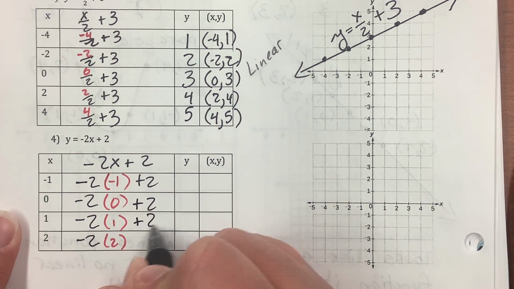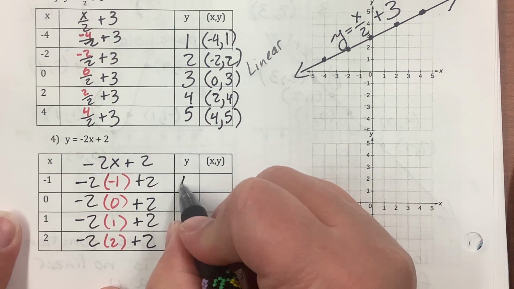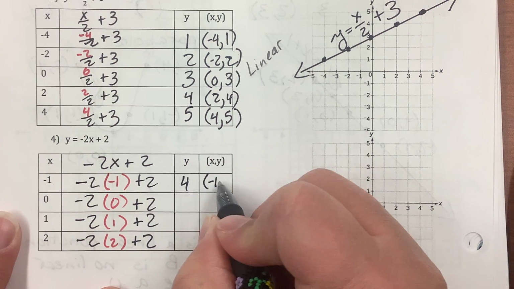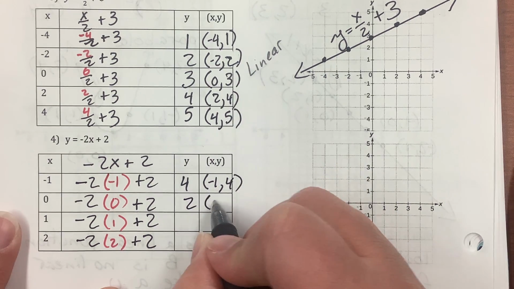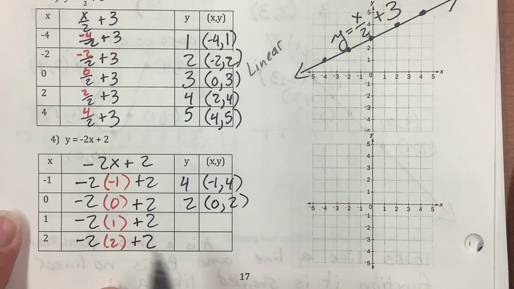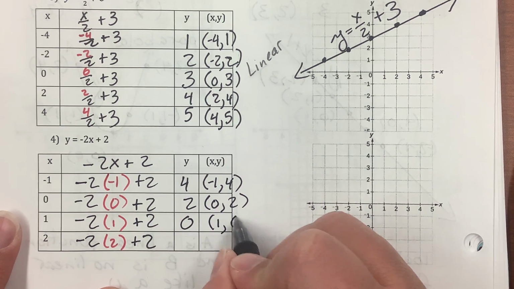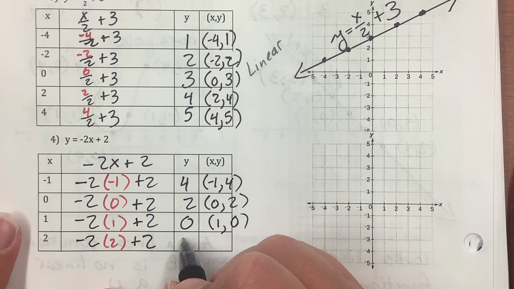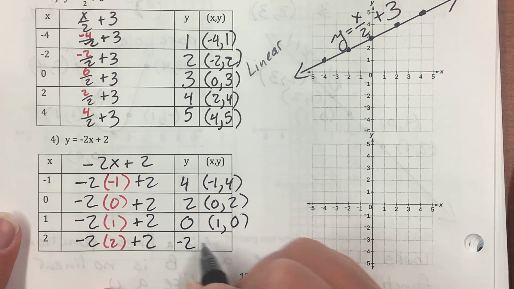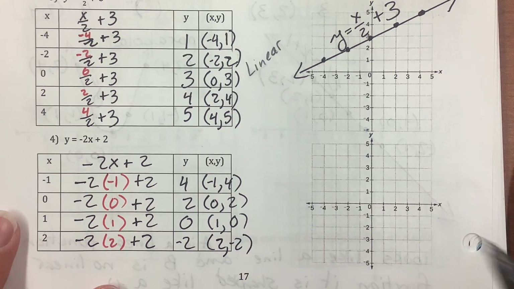Let's see. -2 times -1 is +2, plus 2 is 4. To get the point -1, 4. 0 plus 2 is 2, so 0, 2. -2 plus 2 is 0. 1, 0. -2 times -2 is -4, plus 2 is -2. So 2, -2. Okay, not too bad.